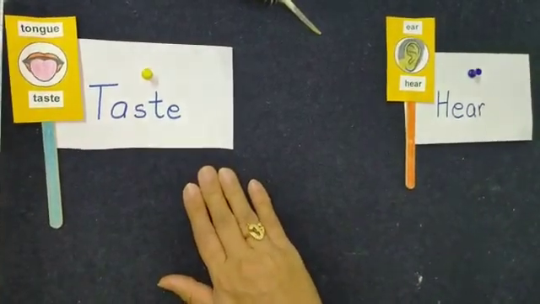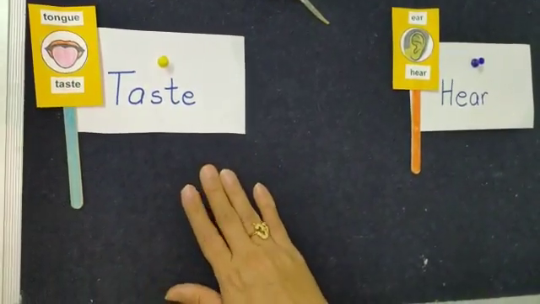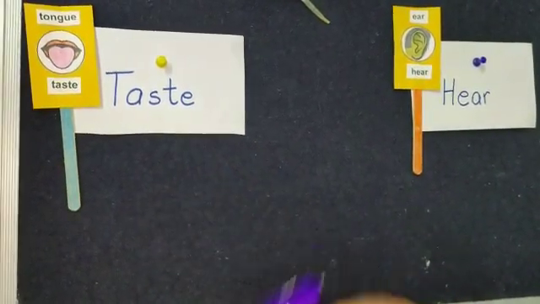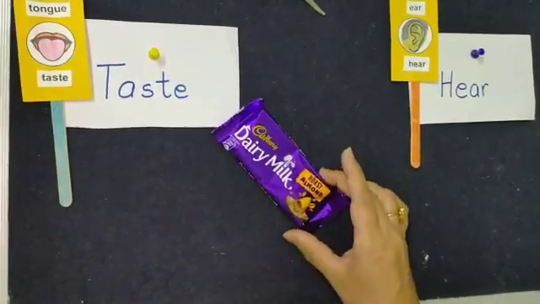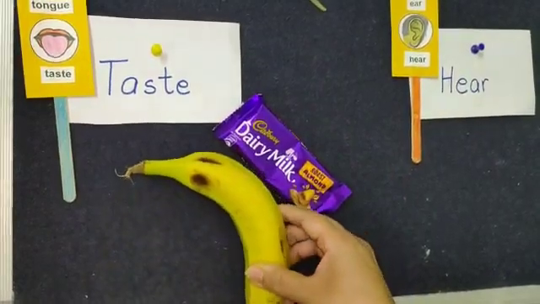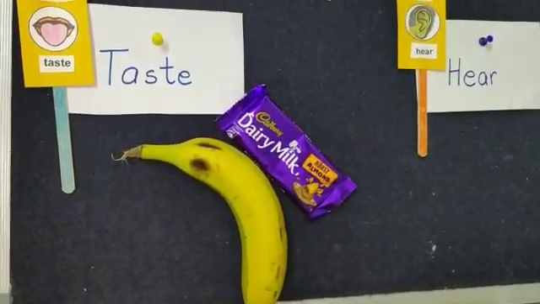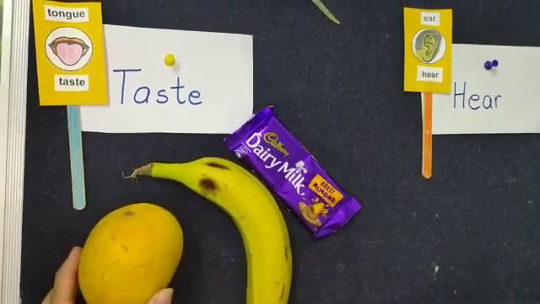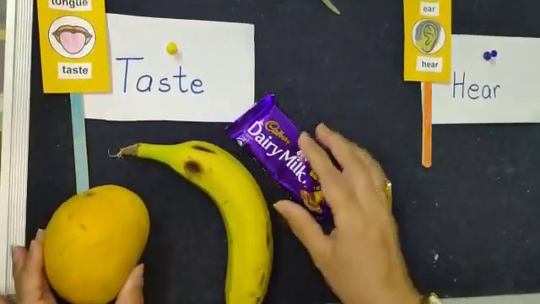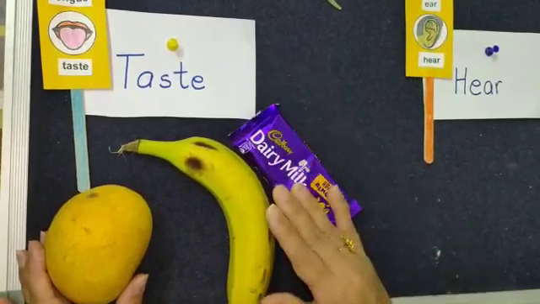Our next sense organ is taste. Now the things I have for taste, I've got, what is this? Everybody's favorite, chocolate. We can taste chocolate. We can taste banana. And we can taste what is in season right now. Which fruit? The king of fruits, mango. So these things I've put here for taste.